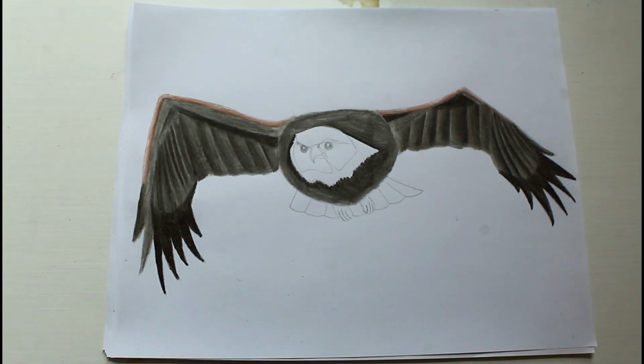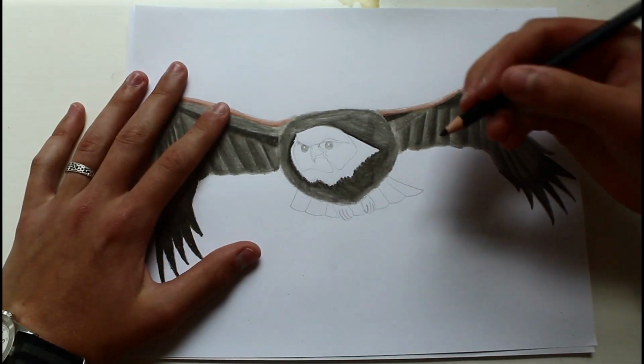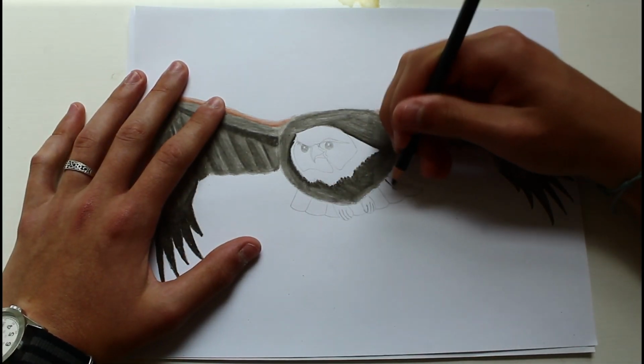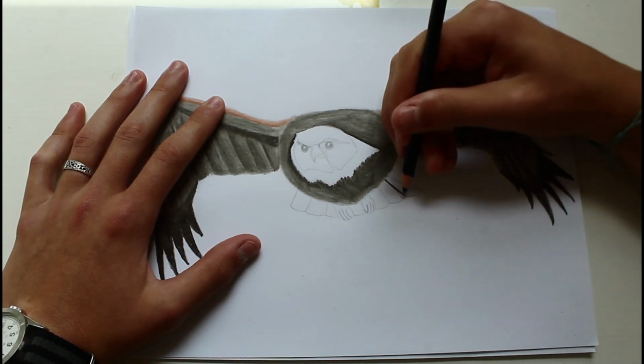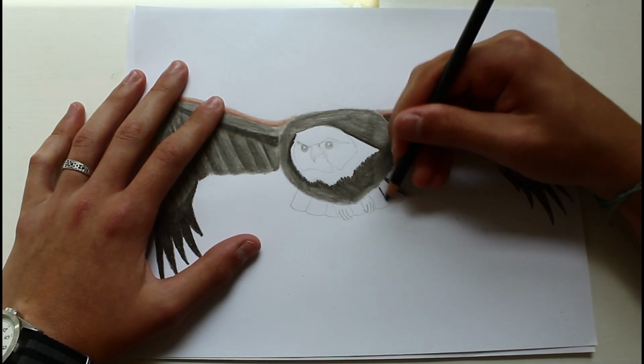Whoopsies, I dropped my black. And I'm going to go down to the tail, and I'm going to do the same thing we did for these feathers, but with the black, where I start dark. You don't want to use too much black though, because it'll take away from the white. I start dark, and then I fade lighter as I get out.